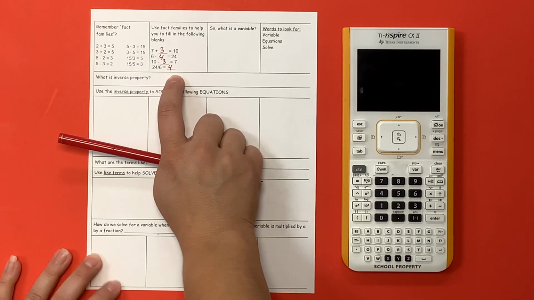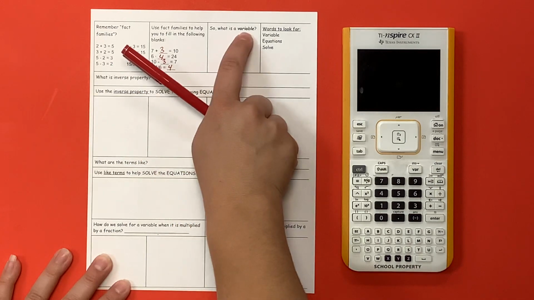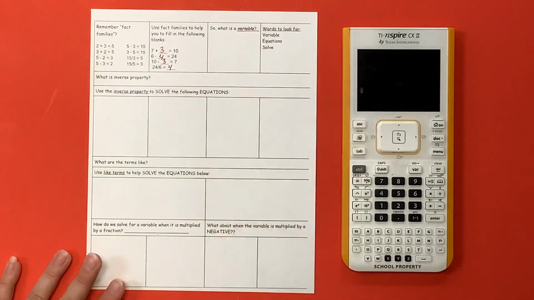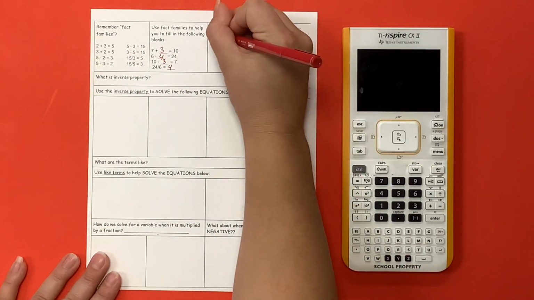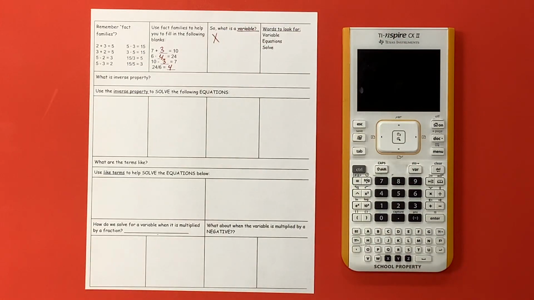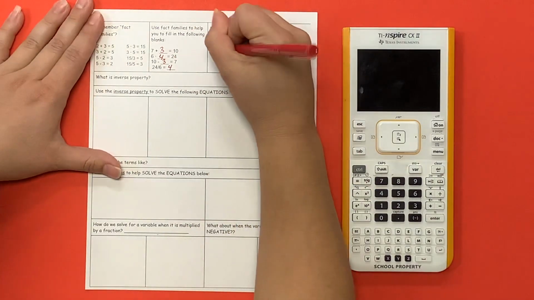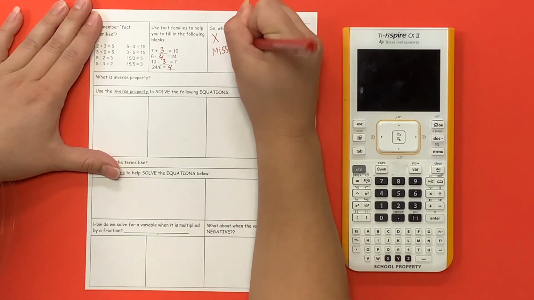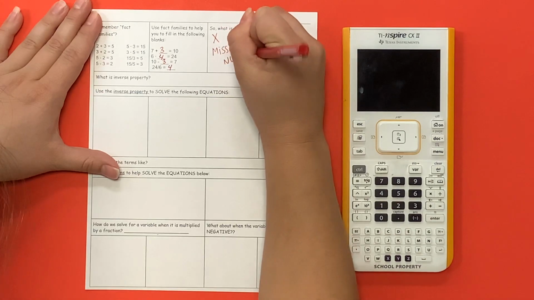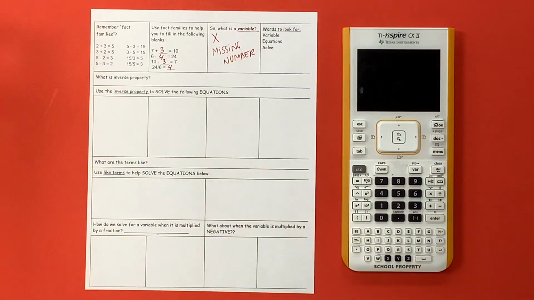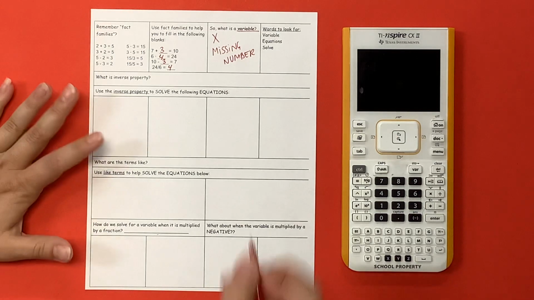So we move from using a blank or a question mark like you might have seen before, or boxes that you fill in, to something that's called a variable. Now this variable usually looks like a letter. Most of the time we use X, but we could use any letter that we want to represent a missing number. And that's what a variable is. It is a missing number, usually a mystery number, something that we don't know exactly just yet, because we are going to be solving for the variable.